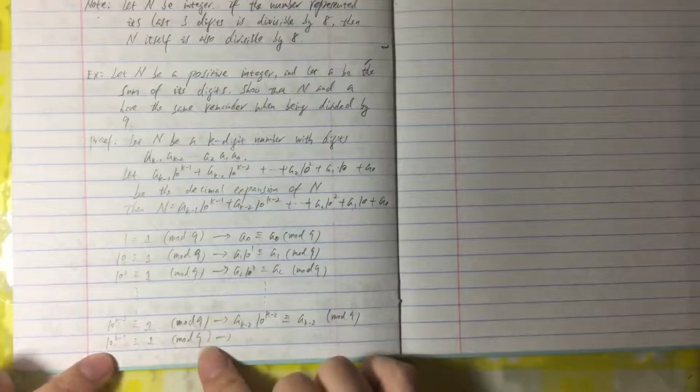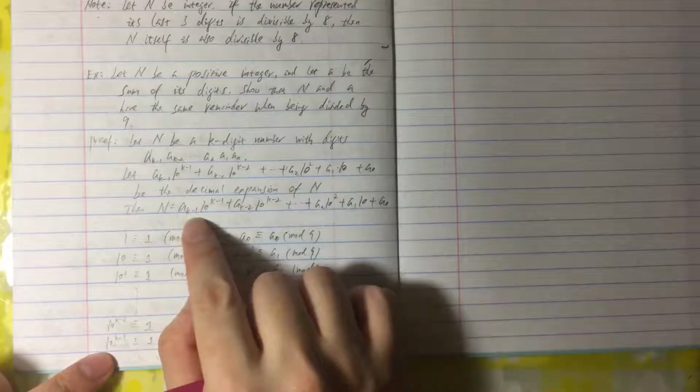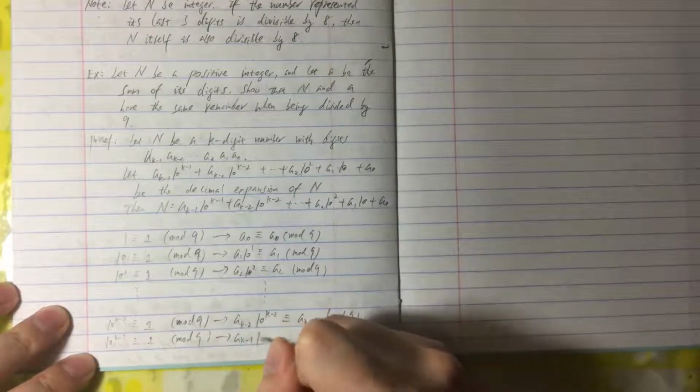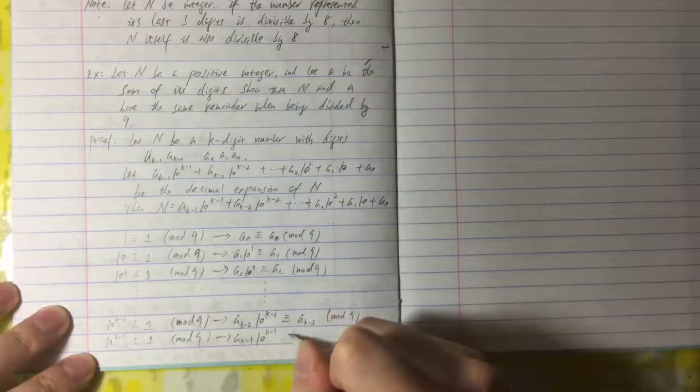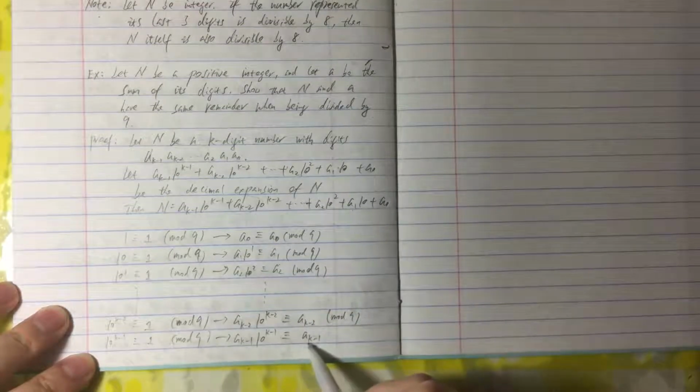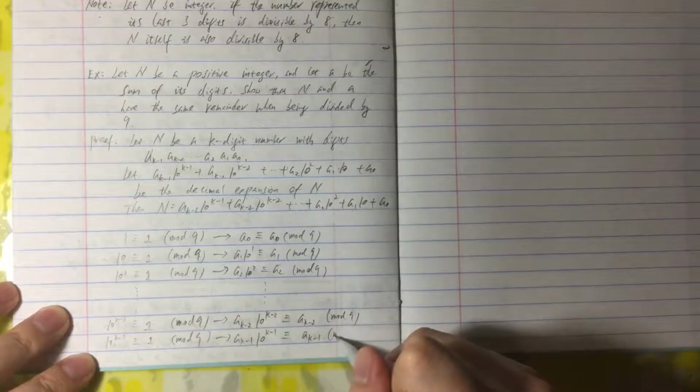In the last row here, if I multiply both sides by a sub k minus 1, I have a sub k minus 1 times 10 to the power of k minus 1, congruent to a sub k minus 1, mod 9.